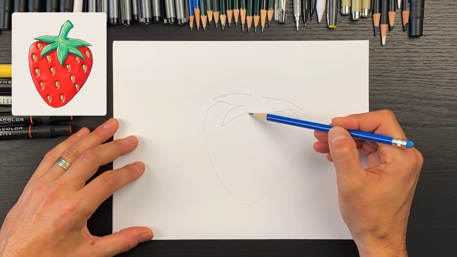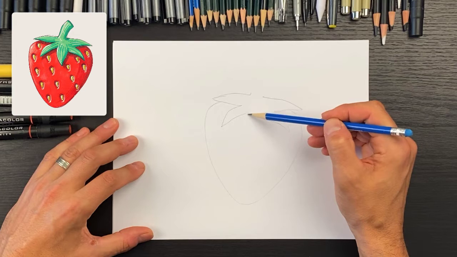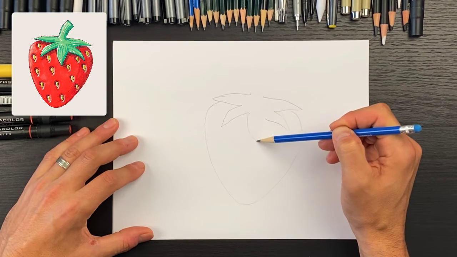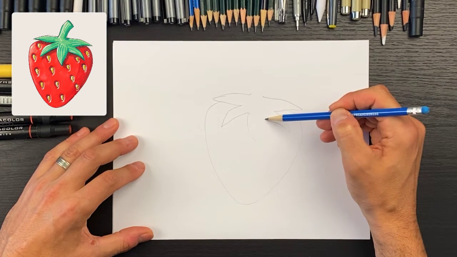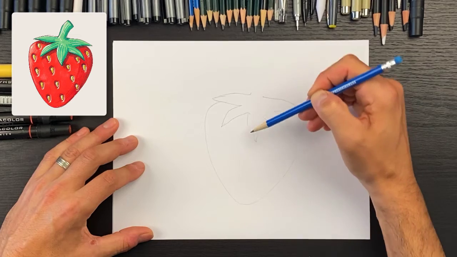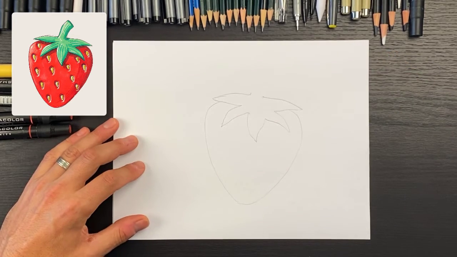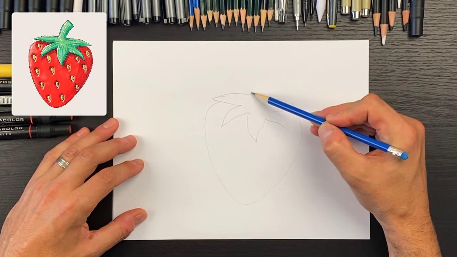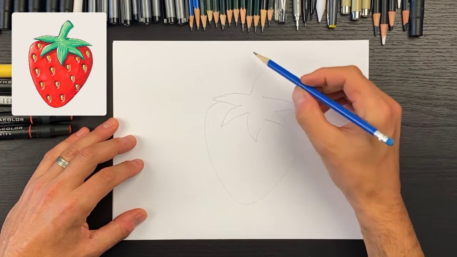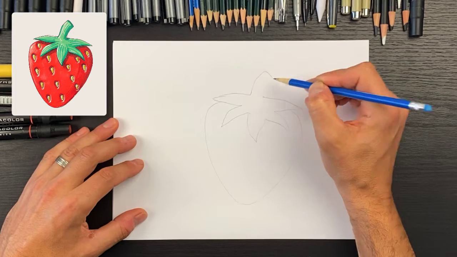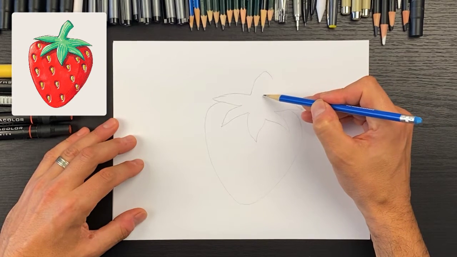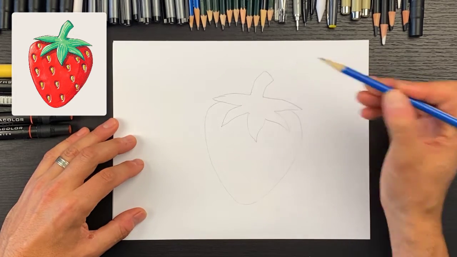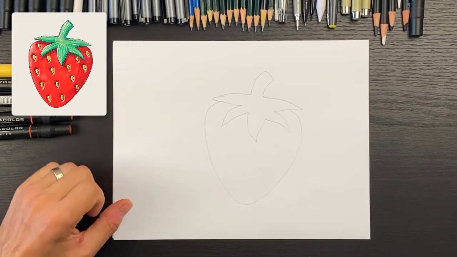So this one will be pointed like this, and we'll come and connect like that. And then for the stem, we'll have this stem kind of up here, tilted to the right, like that, and then come up and over, just like that.